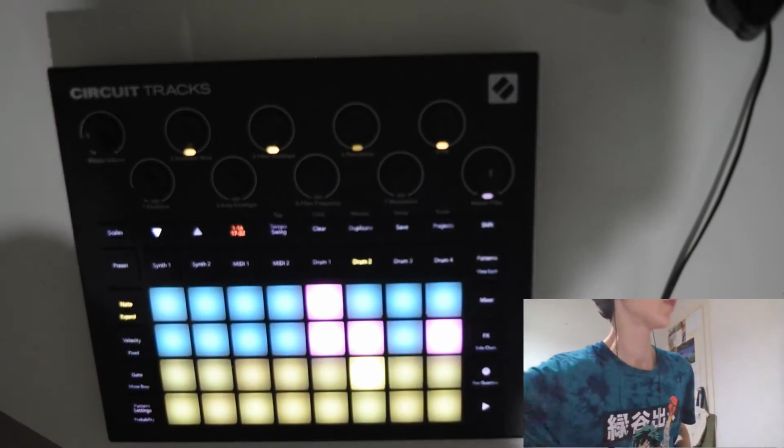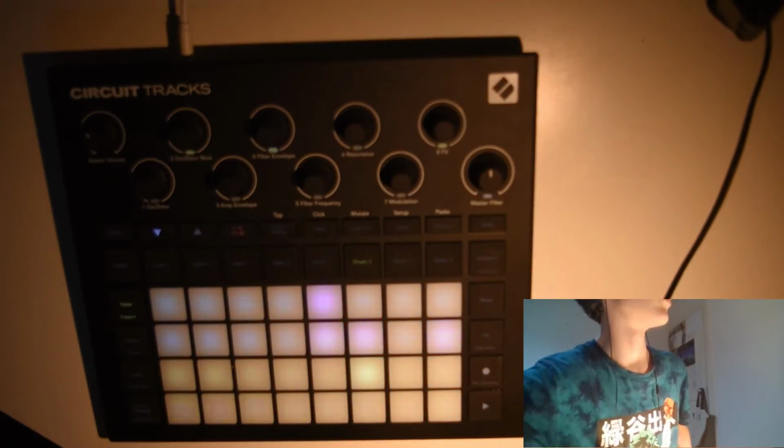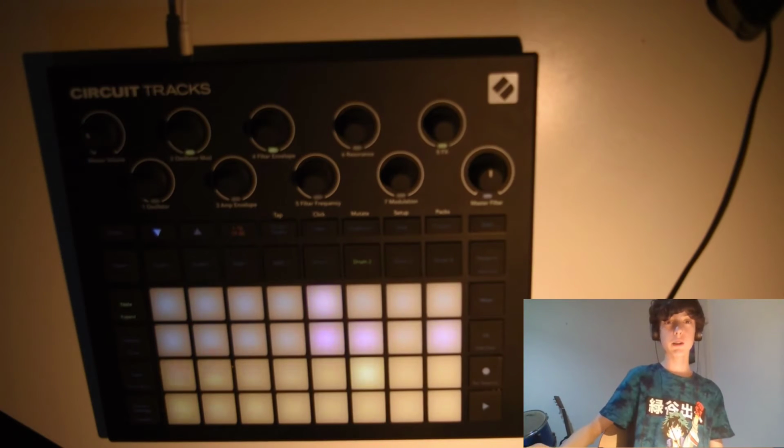Okay, let me put the light back on. Honestly, I think it looks better without the light.